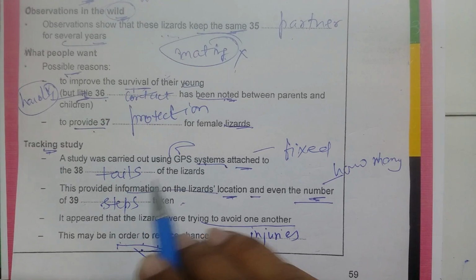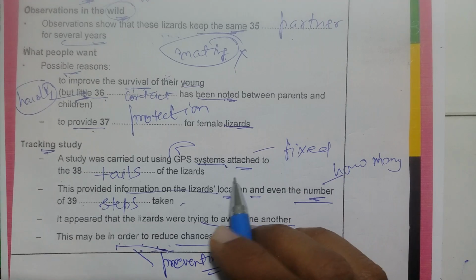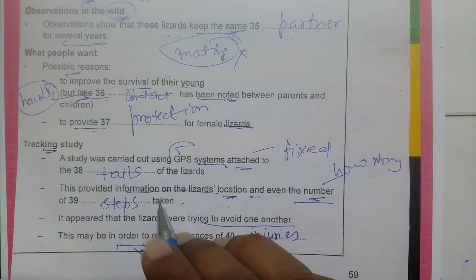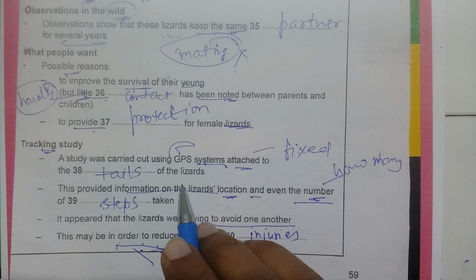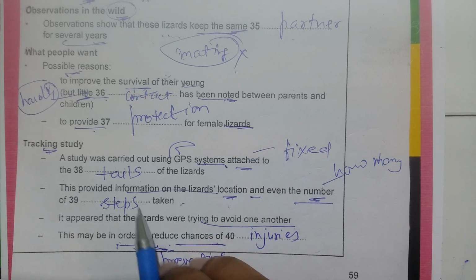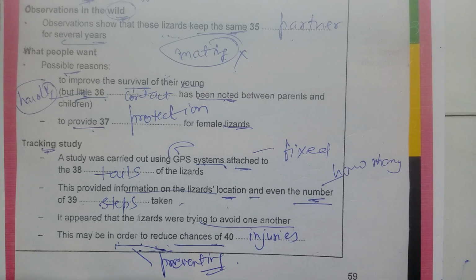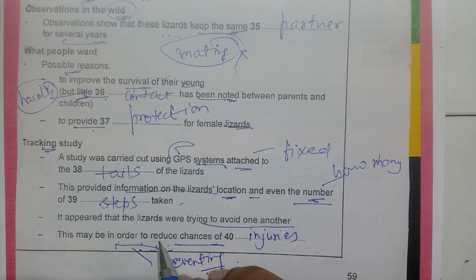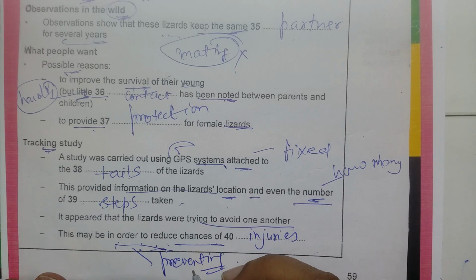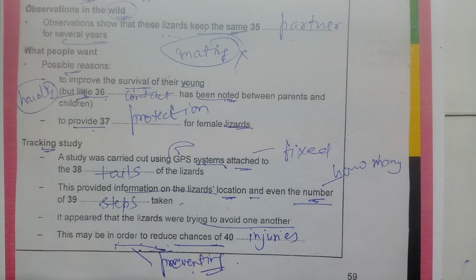And after this, he went to the GPS system. He used the word fixed, and he talked about the tiles of the lizards. So that's why the answer is tiles. And in another one, he talked about the location and how many steps taken, so the answer is number of. How many is equal to number. Again, the matching technique naturally, and the cross of words. And in the last one, because they want prevention and they don't want any injuries. So that's why these are the answers.